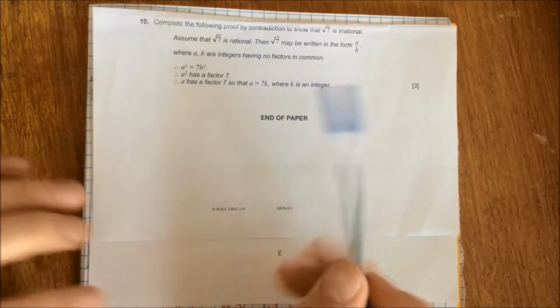Okay, so we're at question 10 of the WJC C4 2017 paper. We're nearly there. It's the proof by contradiction. This year was one you learn off by heart. It was showing that root 2 or root 3 or root 5 or in this case root 7 is irrational. You just learn these off by heart. But the fact that this has come up now in 2017, you probably won't see another one of these again. Still, I will go through it.